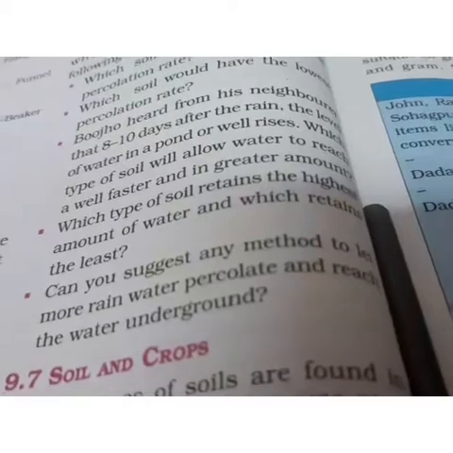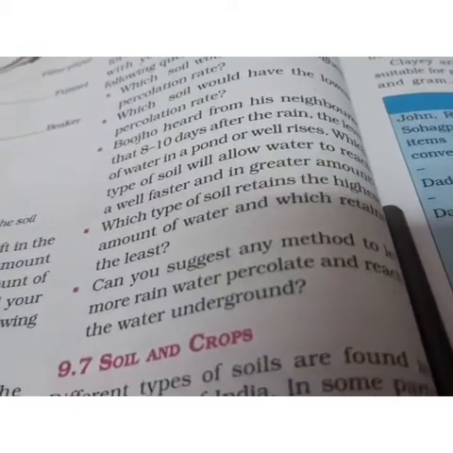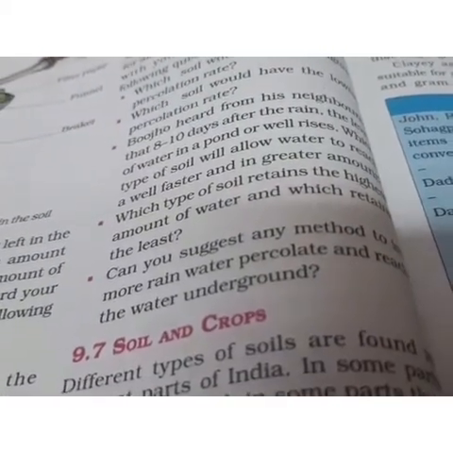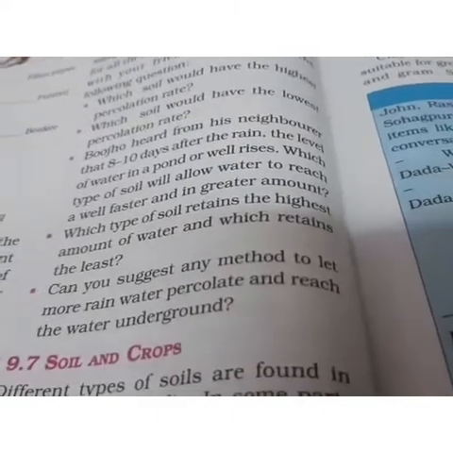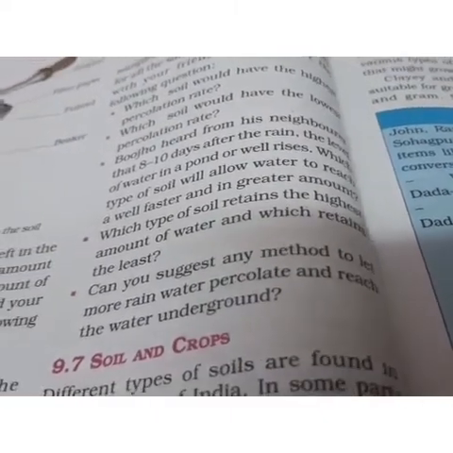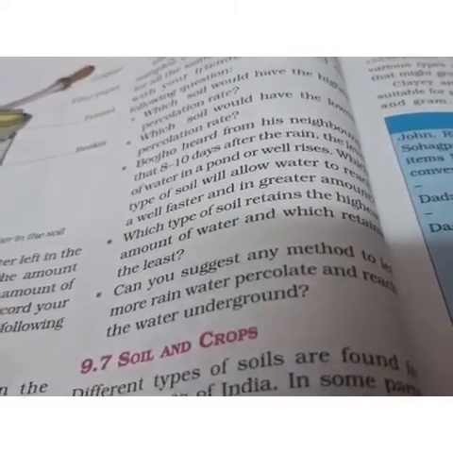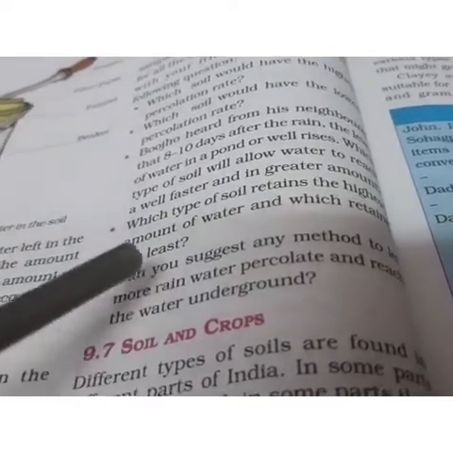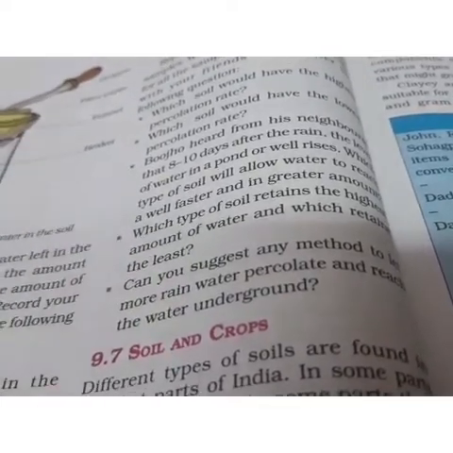Which soil retains the highest amount of water and which retains the least amount? Can you suggest any method to let the rainwater percolate and reach the water underground? So these are the questions that you have to answer. If we know, then sandy soil has the highest percolation rate.